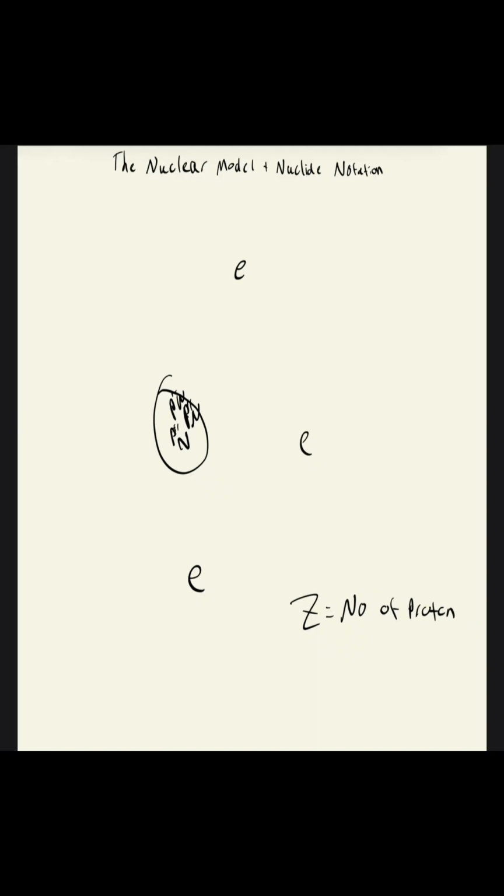Now we also have the mass number, which is represented by A. It's the total number of protons and neutrons in the nucleus. So the number of neutrons is therefore equal to A minus Z, because remember the mass only comes from the protons and the neutrons.